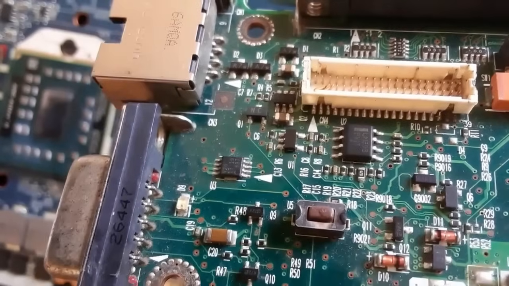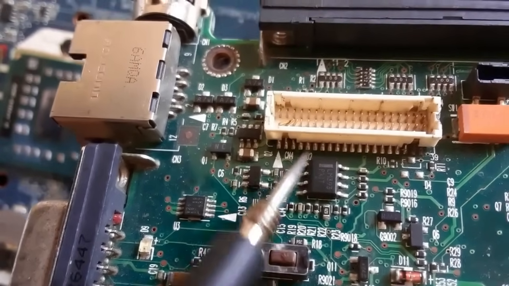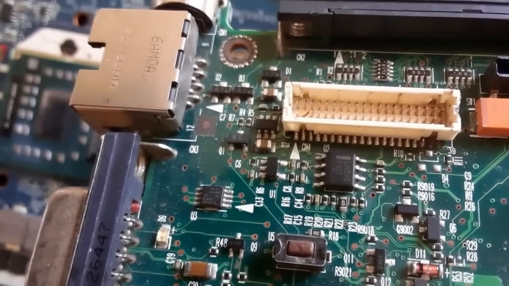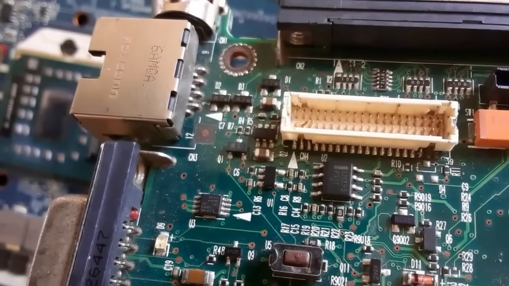So you should always do a visual inspection. That's why I told you that the visual inspection is very important before checking other things. You should first do a visual inspection.